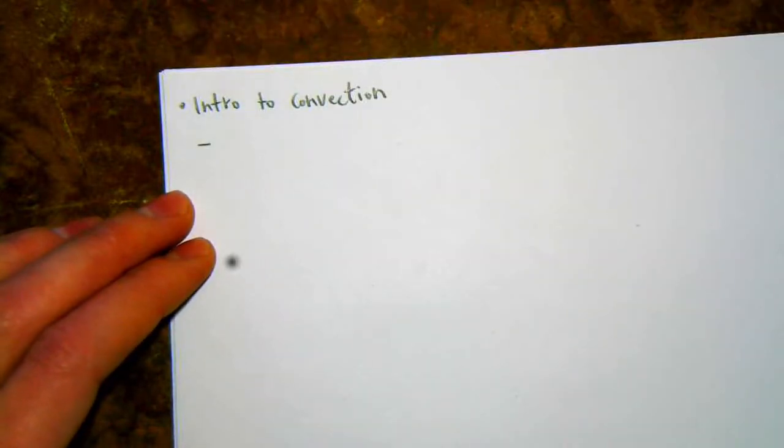So the definition of convection is heat transfer between a surface and a moving fluid when they are at different temperatures.